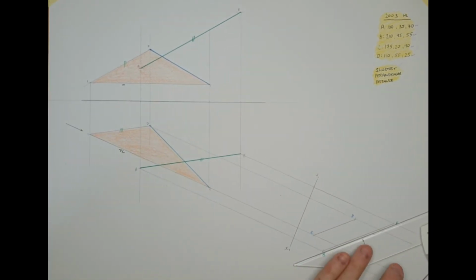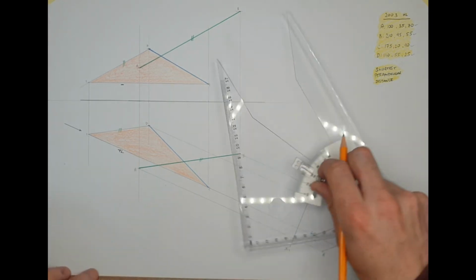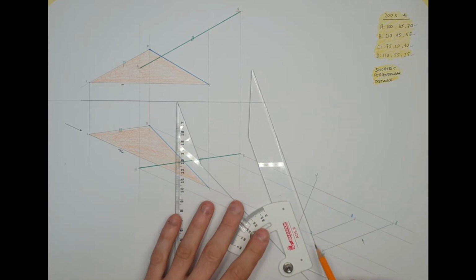I'm very far down on my drawing board here, so I take real care that this is set accurately, and I'll lock it in. So I'm happy there. I'm going to project off at 90 degrees to those lines.